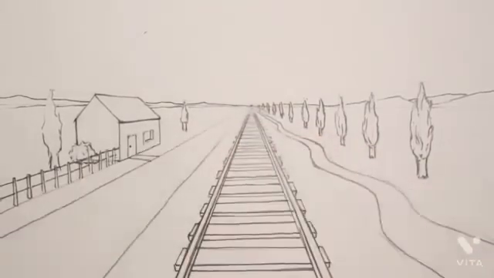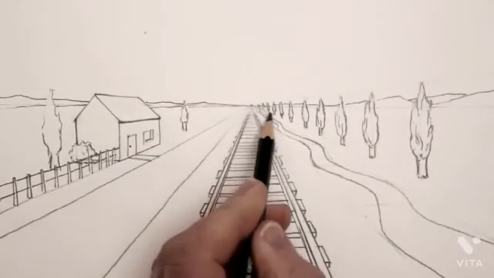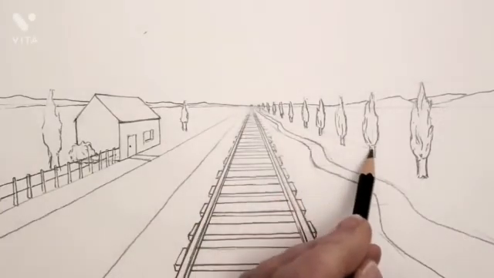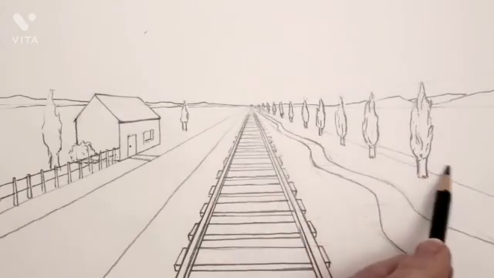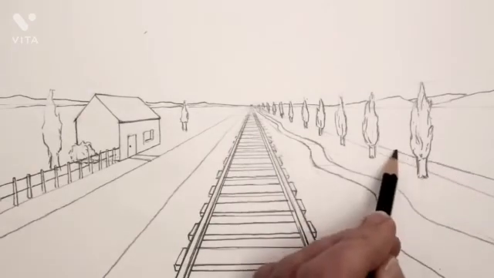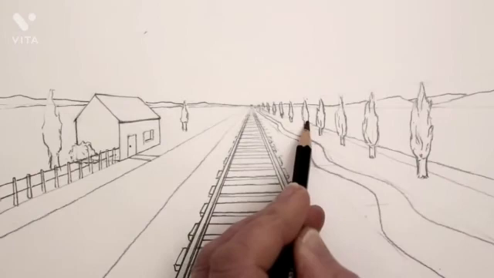So I think with this avenue of trees, I could put a little path to the right hand side as well that goes behind the trees, and that will make the trees come forward because they've got something behind them, so therefore they're going to stand in front of the thing that's behind them.